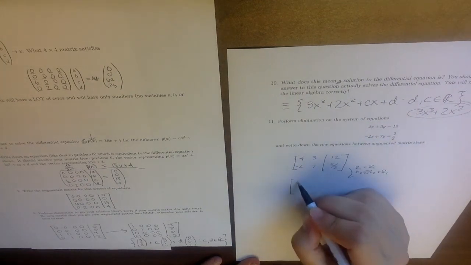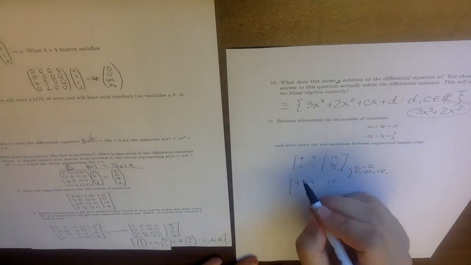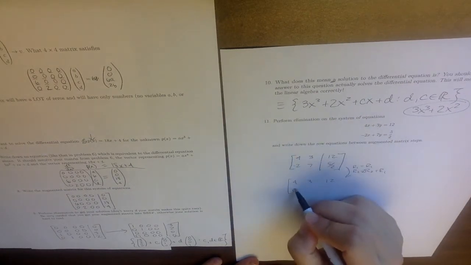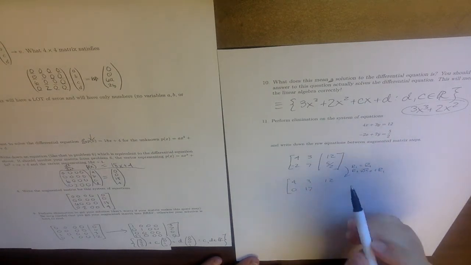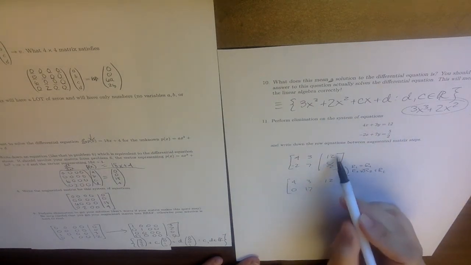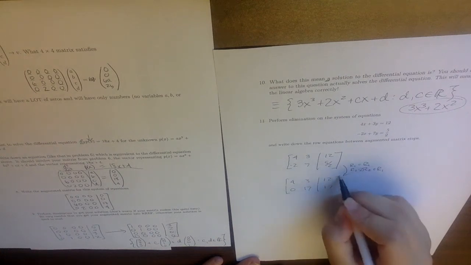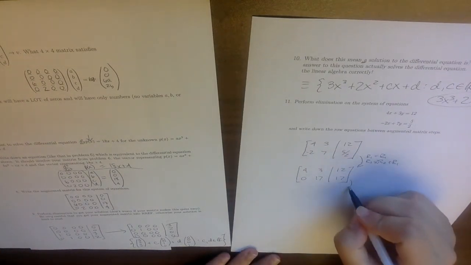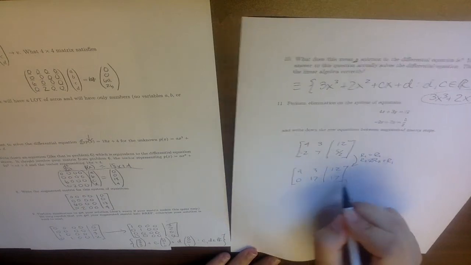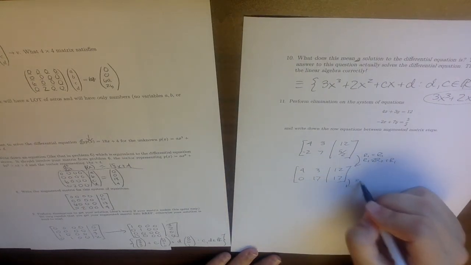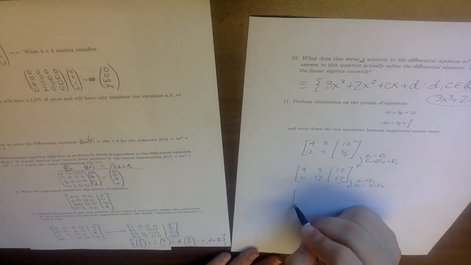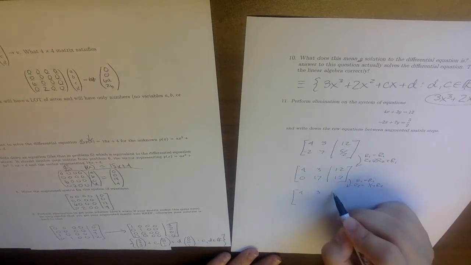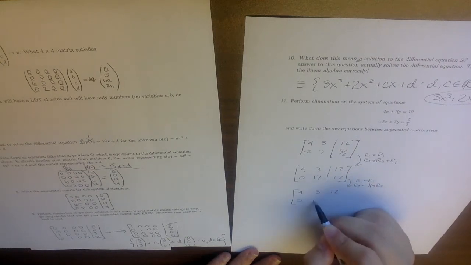Okay, so I get 4, 3, 12. Now I get negative 4 plus 4 is 0. 14 plus 3 is 17. Now this times 2 is 5 plus 12 is also 17. Okay, I like to do an intermediate step when I get something like this, so I'm going to write down row 1 equals row 1, and row 2 equals 1/17 row 2. So 4, 3, 12, 0, 1, 1.